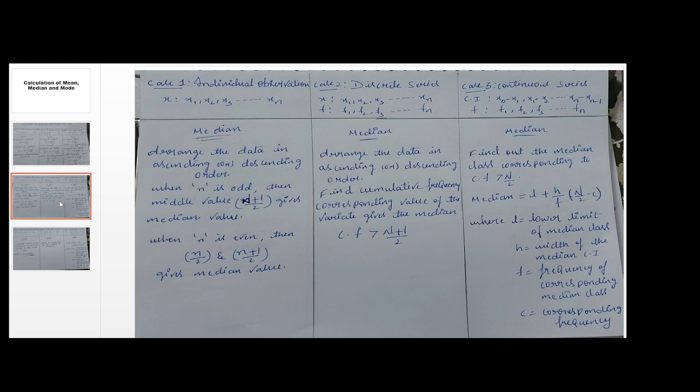Okay, now let us just understand the different ways of calculating mean under three different cases. Don't worry about all these, what is h, m and all. While solving the problems in detail, I'll give you a clear explanation of what these terminologies are and how to calculate. Now let us understand how to calculate median under the same three different cases.